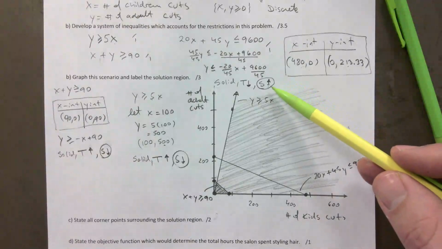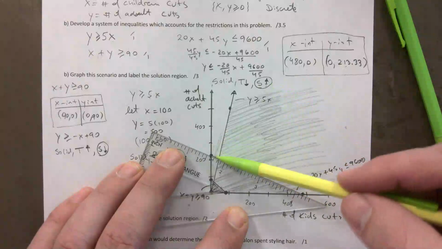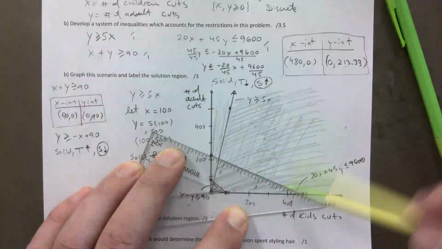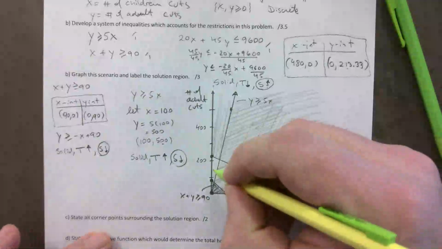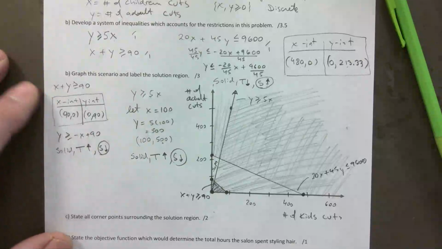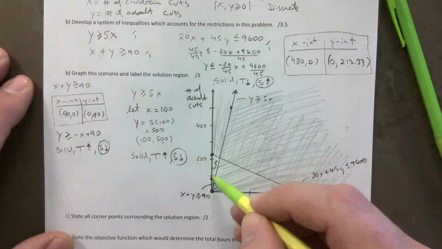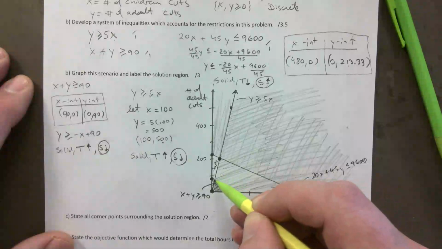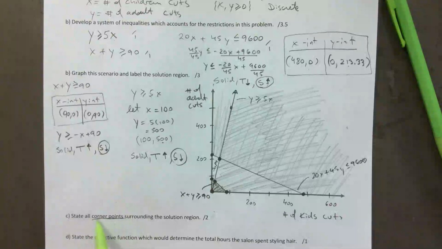The next one is shading above. So we shade above this line. So everything above that line is gone. Okay, so this is your solution region. Right there, it's very small. And it is surrounded by these two corner points, as well as we need to figure out what this one is and this one. It's asking for the corner points in C.